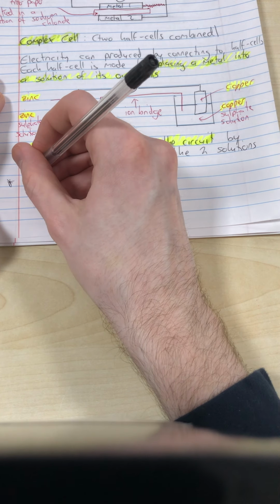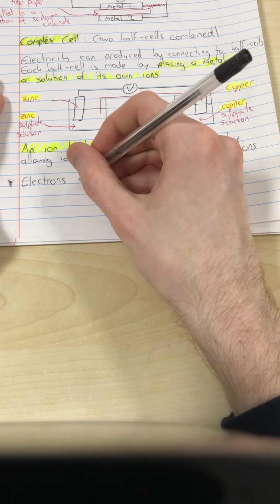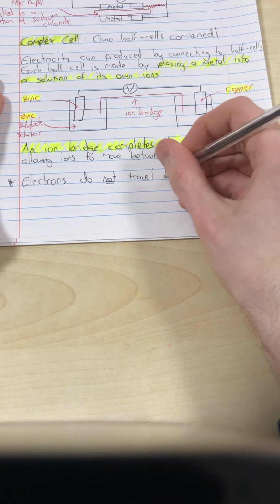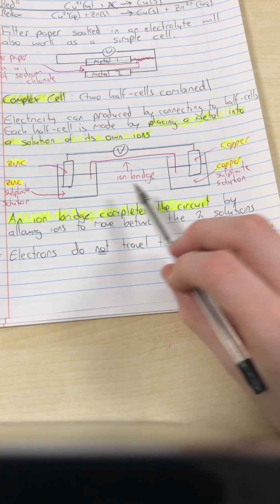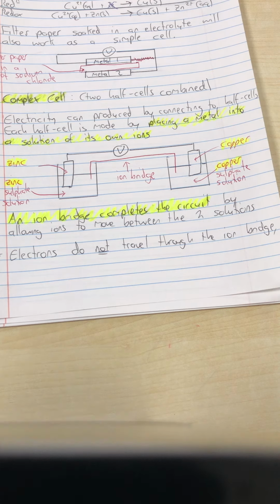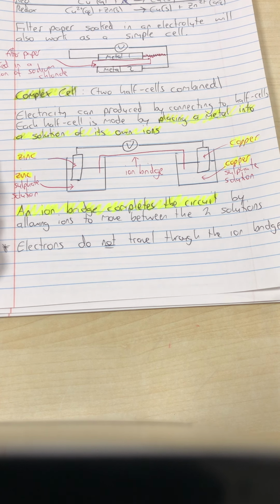Now, a couple of last wee things. Electrons, remember what we said right at the start when we were talking about electricity, do not travel through the ion bridge. It isn't called an electron bridge, it's called an ion bridge. So the electrons, remember what we said, travel from the metal higher in the electrochemical series to the metal lower in the electrochemical series, but through the wires.